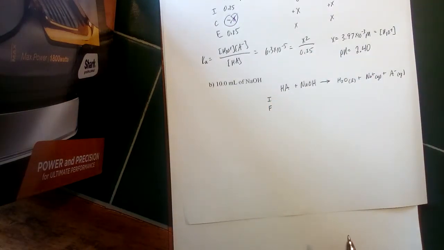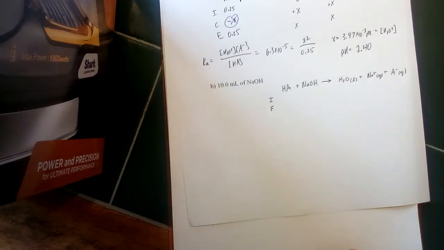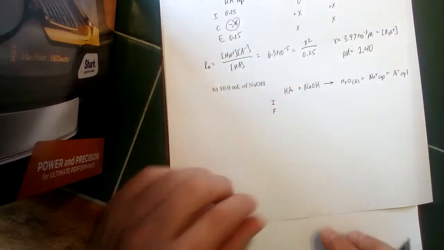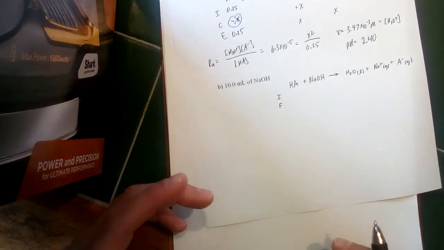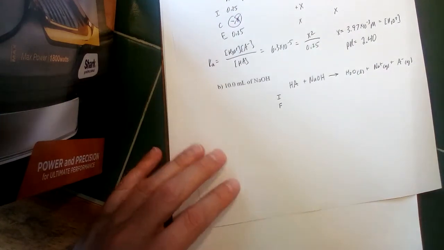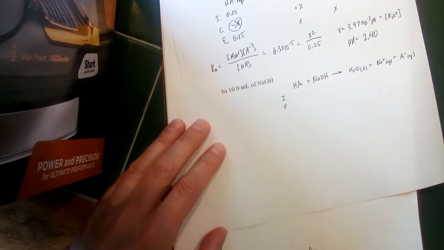Now, since this is a one-way reaction, we don't really need to think about the ICE chart. It'll be more appropriate to think about the IF chart and use moles of each component. So we need to figure out now, right, it wasn't relevant for part A, but is now, how many moles of weak acid do we have? How many moles of this strong base did we add to our solution?